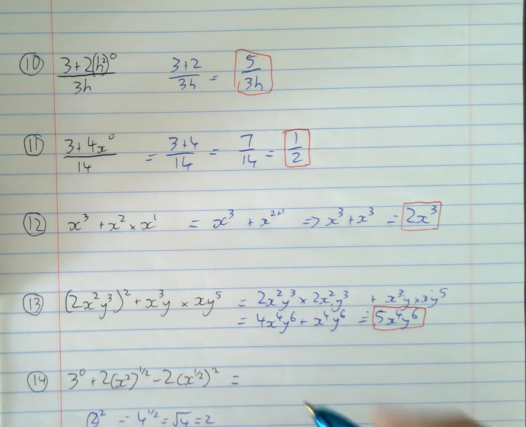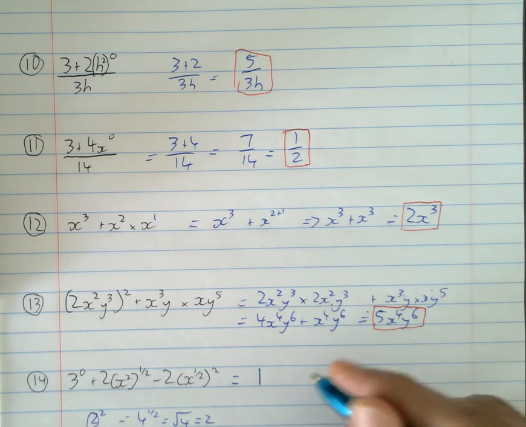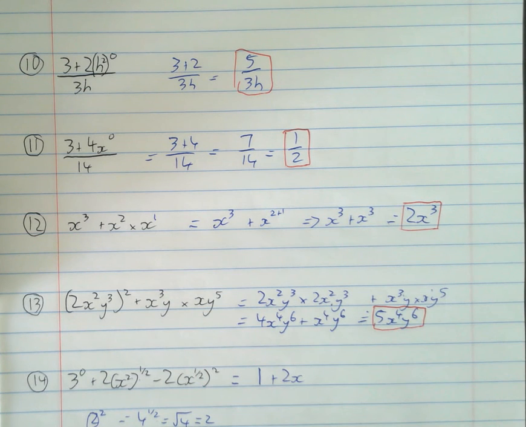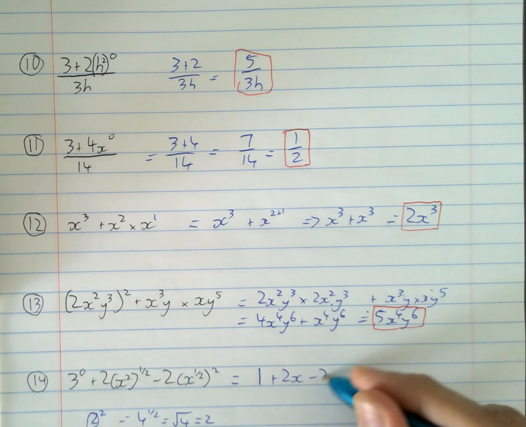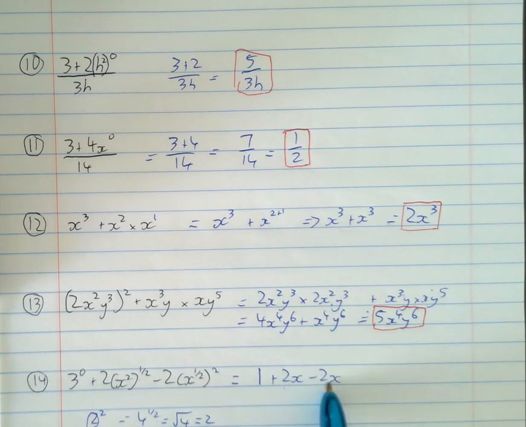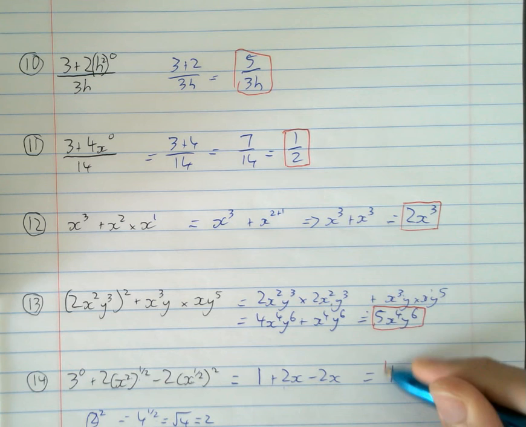First up, 3 to the 0. Anything to the 0 is going to be 1. 2x squared to the power of a half. X squared and to the power of a half means you've got to multiply those indices. 2 times a half is 1. So that means it's just x to the 1. 2 times x to the 1 is, of course, 2x. Same again. So x to the power of a half, then that to the power of 2. You have to multiply those indices. 2 times a half is 1. So it's just minus 2x. Of course, these two are going to cancel each other out. You're just going to get 1. That is your answer right there.